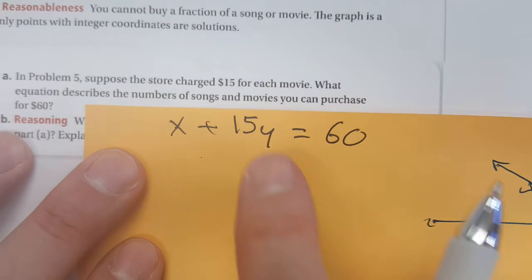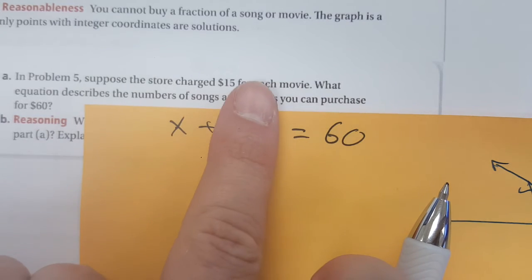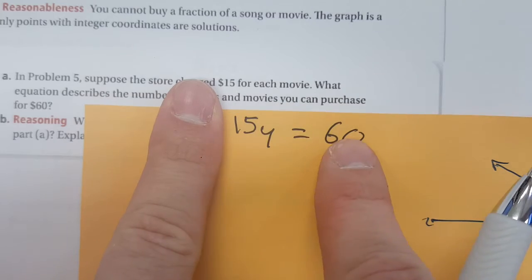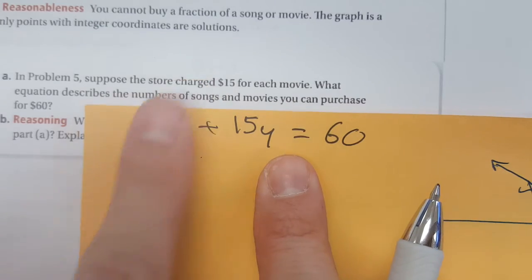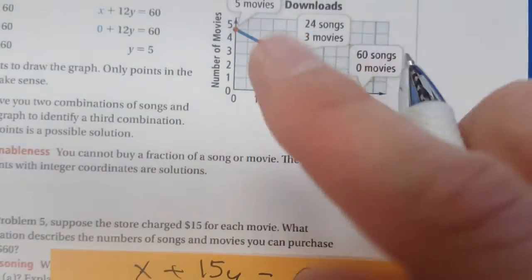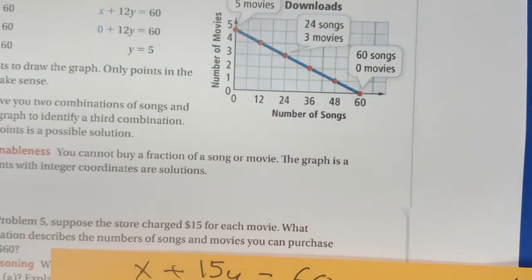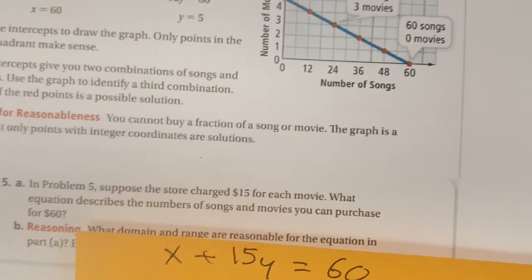The only thing that would change is I believe your y-intercept. You could still buy 60 songs, but I believe your max movies would now be 4. 60 divided by 15 is 4, so now you could max out at only 4 movies. So basically, it would just move down here and then kind of be a similar line. Very similar line. We only move one little thing. Very similar line, but a little bit different.